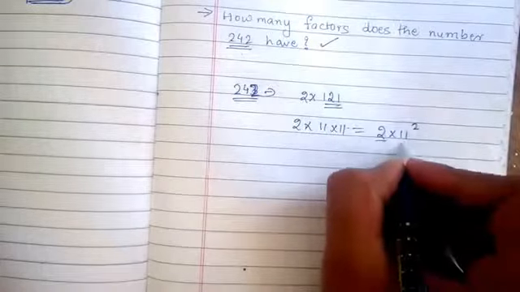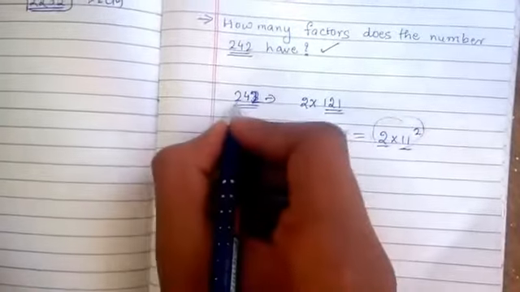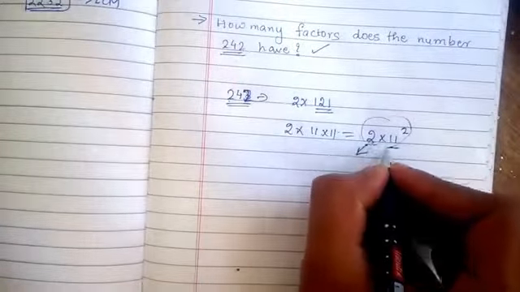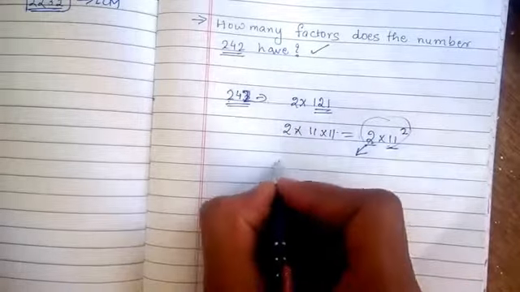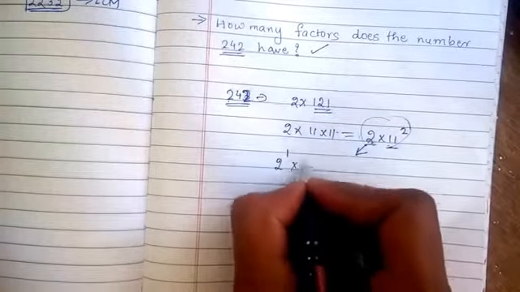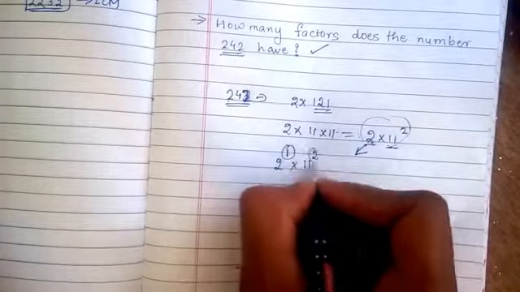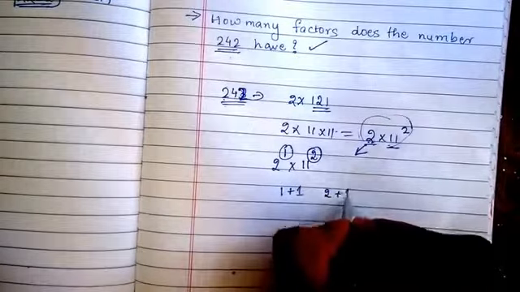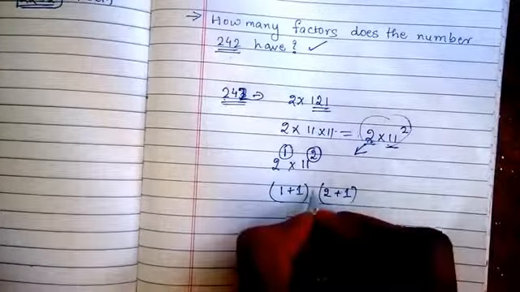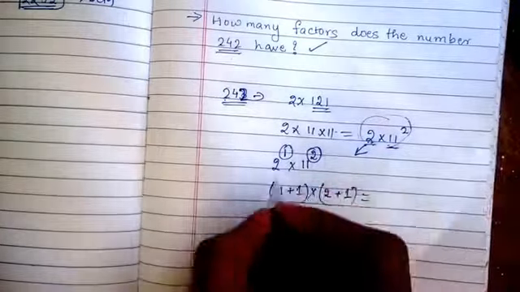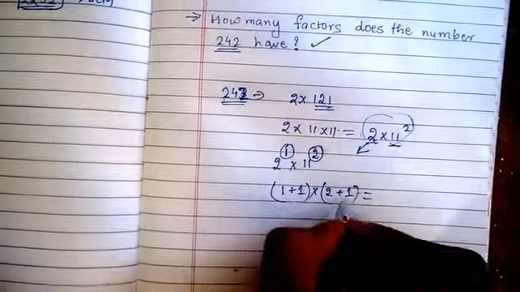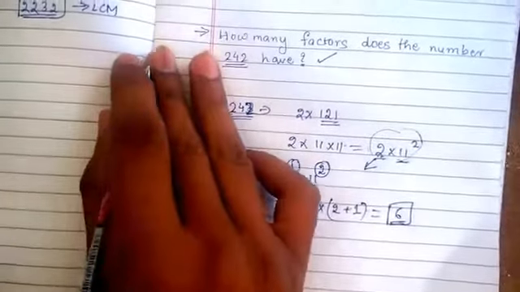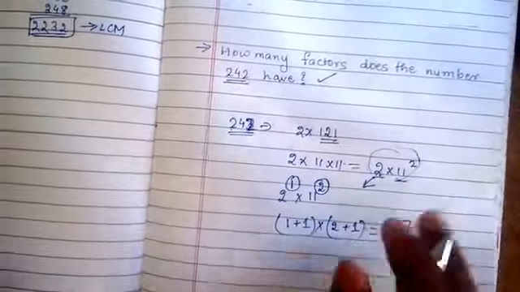square. Now this is the prime factorization of 242, and here what we have to do is all the prime numbers, their powers should be selected. Here the power of 2 is 1 and power of 11 is 2. Pick up these powers 1 and 2, add 1 to both the numbers and multiply these two values. If there are more than 2, you have to multiply all the values. This becomes 2 into 3, which is 6. The total number of factors the number 242 has is 6.